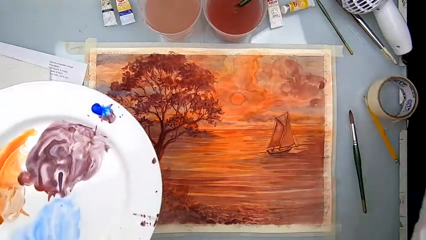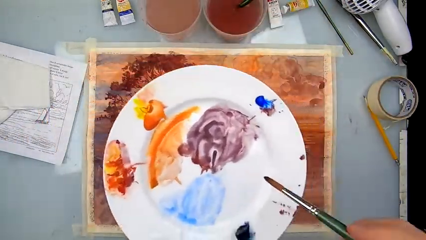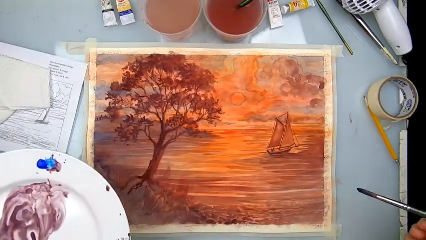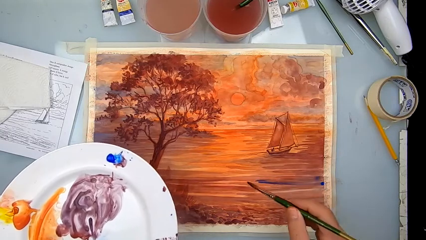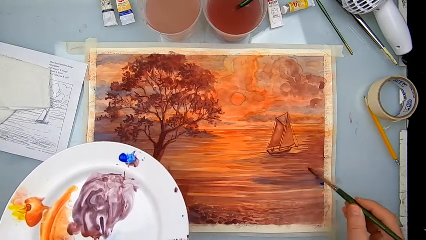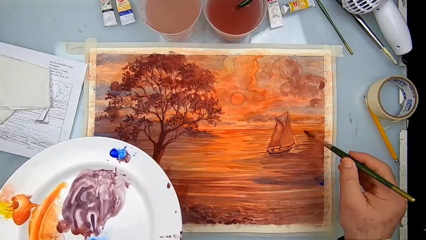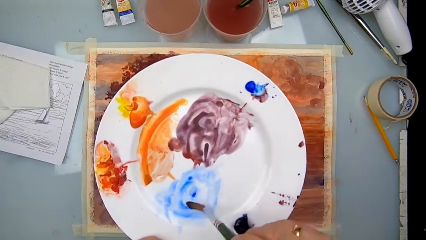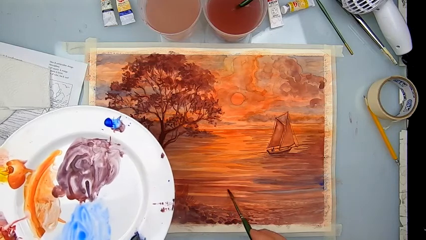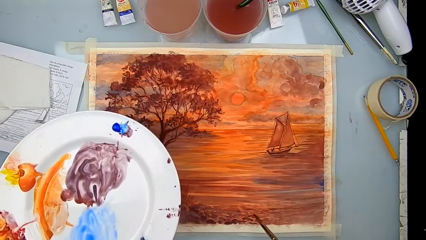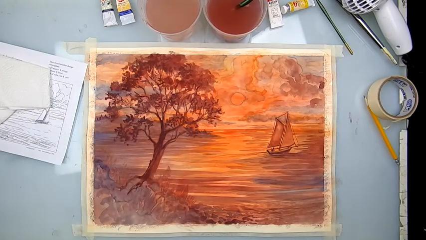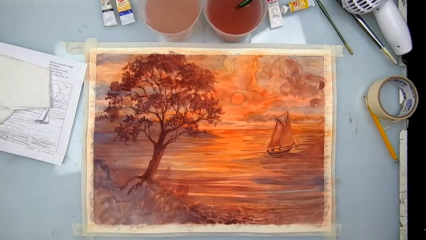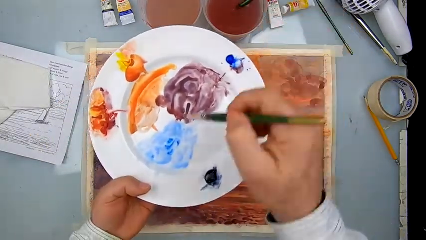Okay. Use a slightly larger brush here, the medium. No, this is the large. Hit some. It'll dry back. Okay.